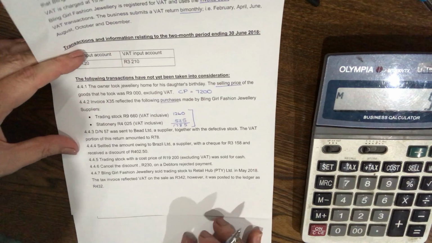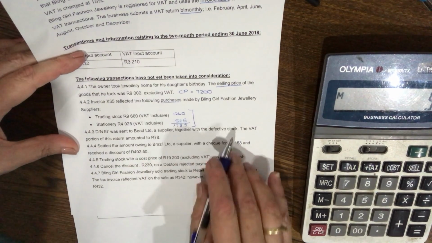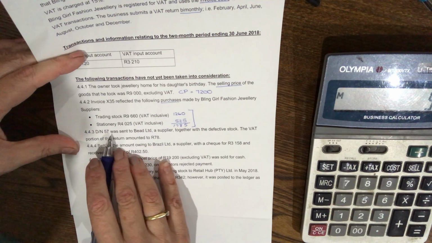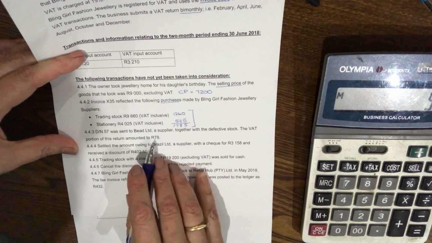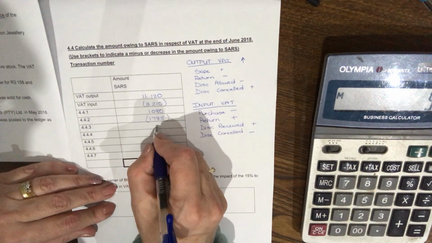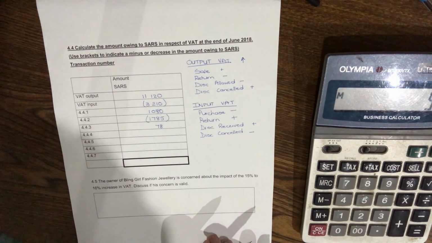Next one is a debit note that was sent to a supplier, so it's the business side. The VAT portion is 78. There was a debit note, so we sent the stock back, so we can't claim that 78 anymore. So that 78 was a return. It stays a positive amount. Can't claim it.